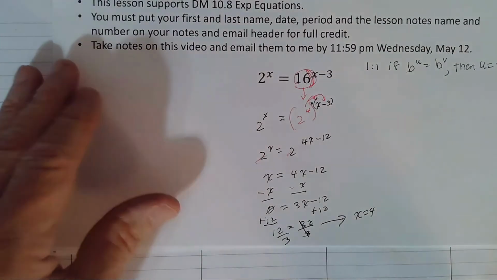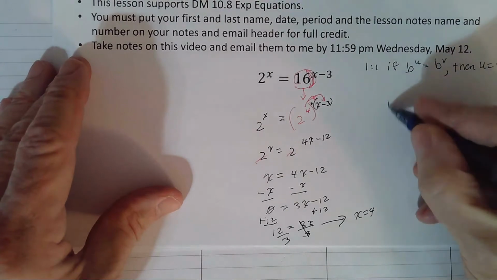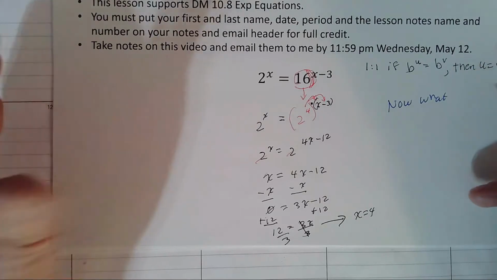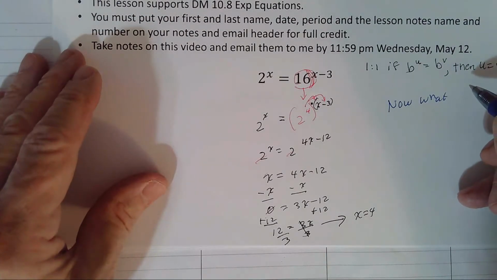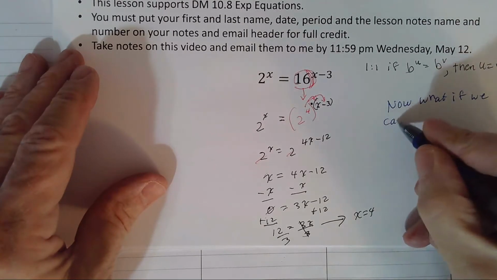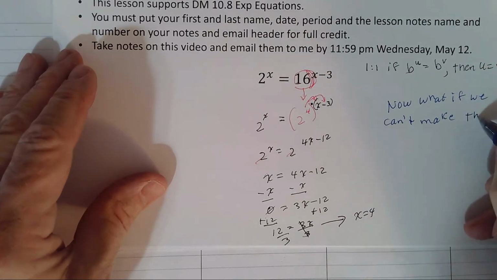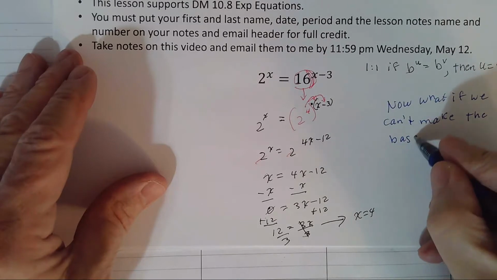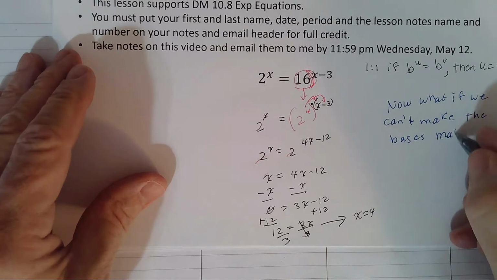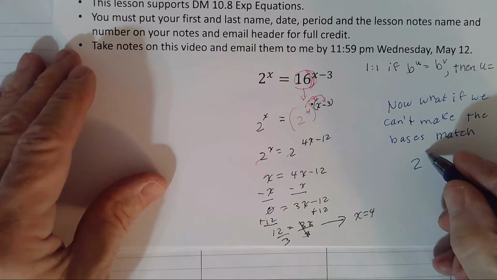So that's fine. But now, what if we can't match the bases? That's the conundrum that we have with exponential functions. And frankly, it's solved by logs. So here's an example. 2 to the x equals 5.